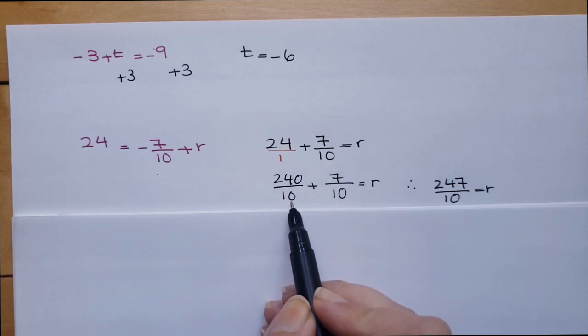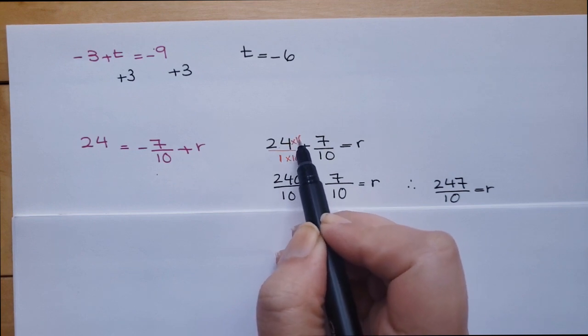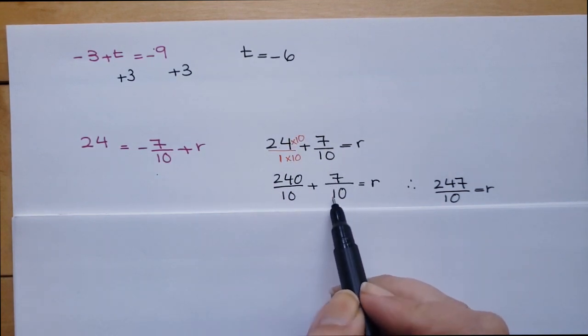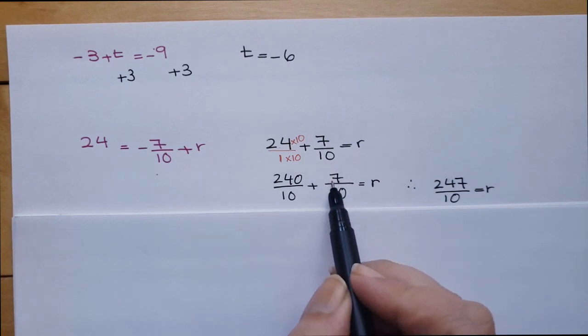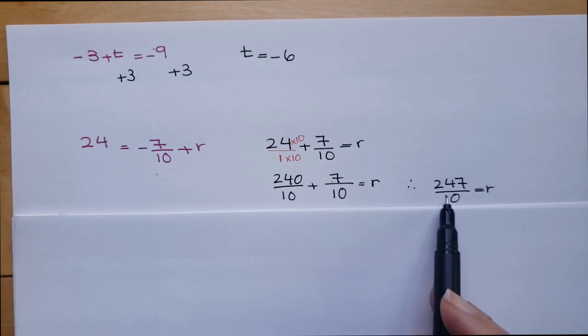Here, in order to get 10, that means this one is multiplied by 10. So this one must be multiplied by 10. And then here, 10 isn't changed, so 7 doesn't change. And then from here, I can simply add: 247 divided by 10 equals r.